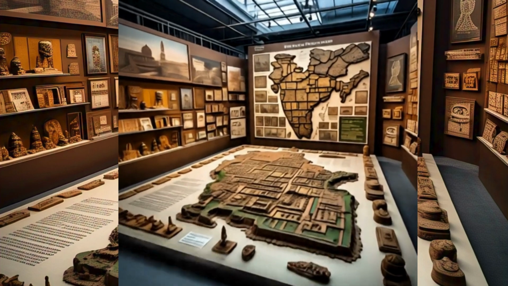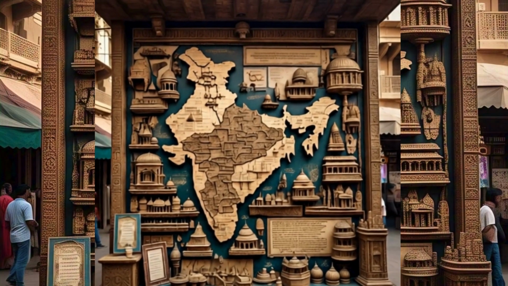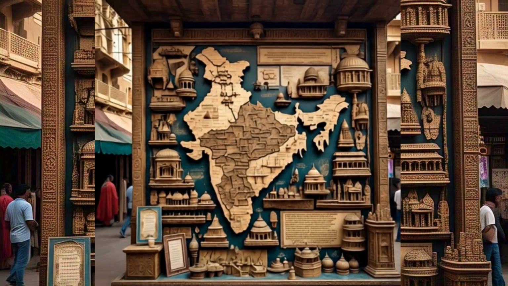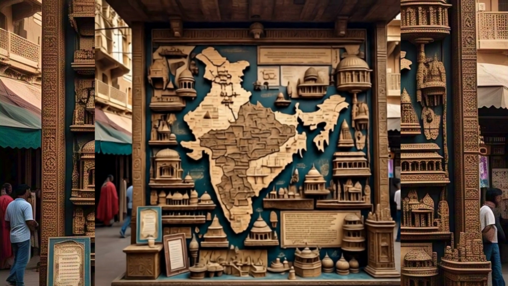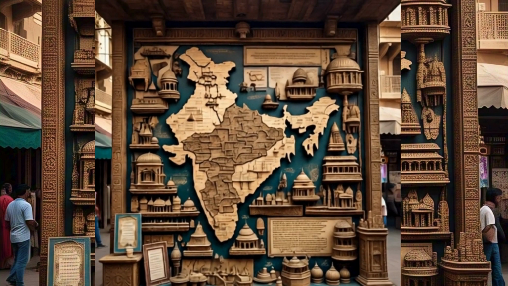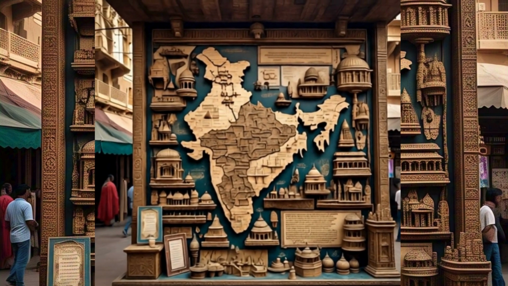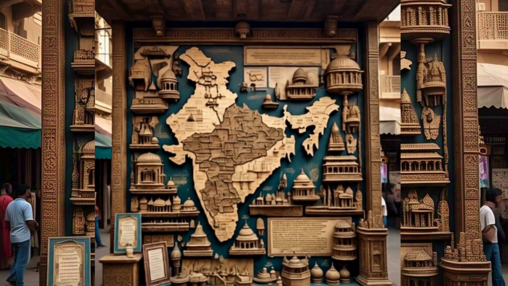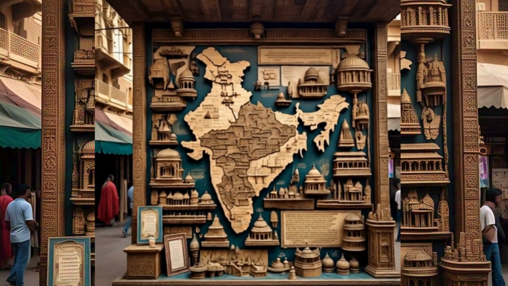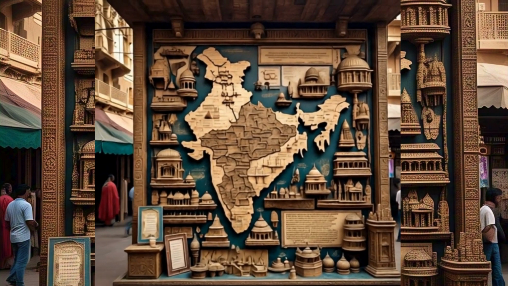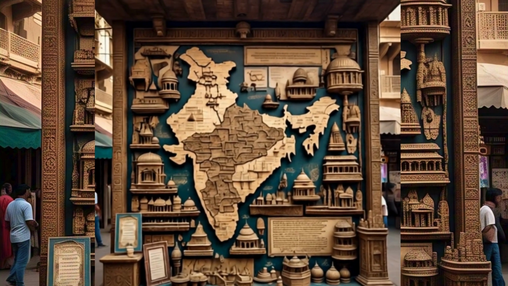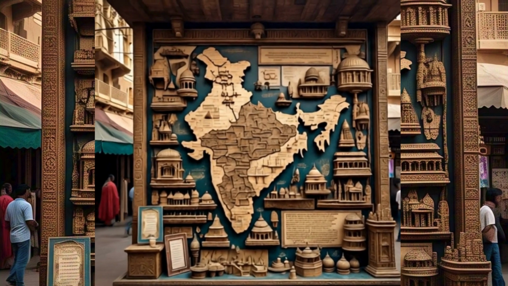Which led to the current official language situation. Right. The linguistic reorganization of states after independence, basing state boundaries largely on dominant languages, ultimately led to the 22 languages currently recognized as official languages in the Constitution's 8th Schedule. While this has undoubtedly fostered regional pride and identity, it has also at times resulted in linguistic tensions and chauvinism, particularly around the role of Hindi.